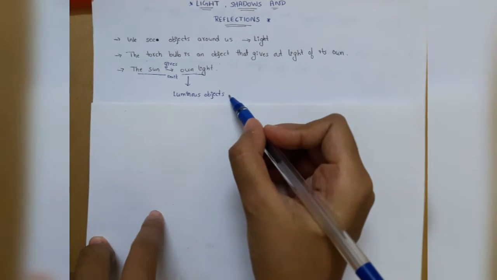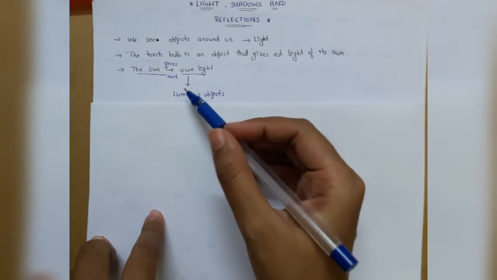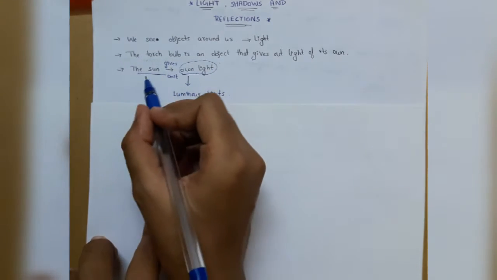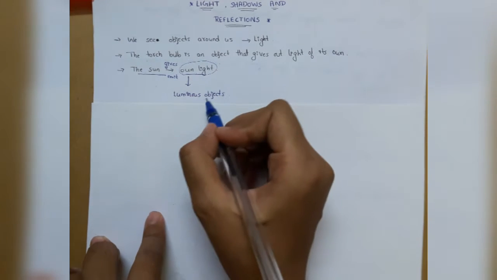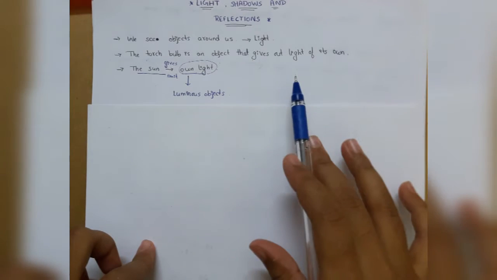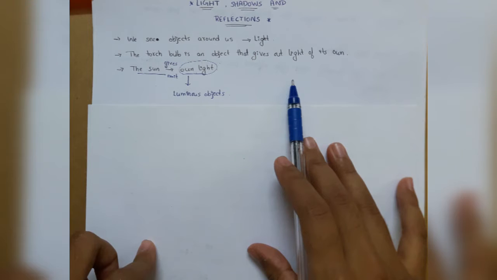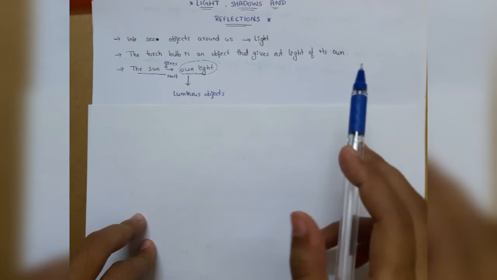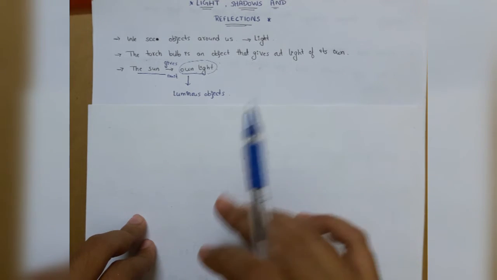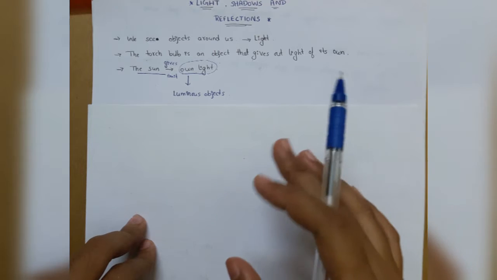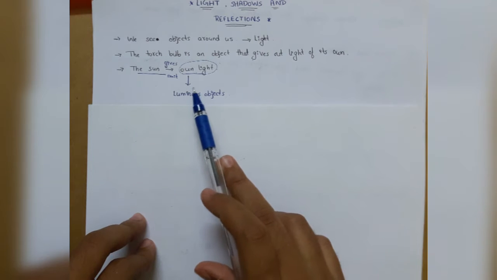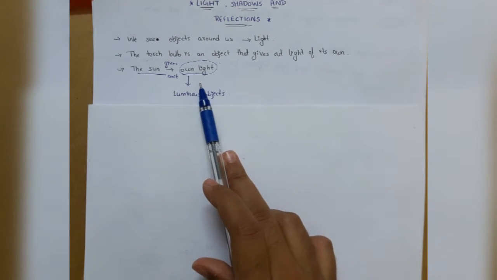What is a luminous object then? Luminous objects are those which emit their own light, means we get the light from the object itself. For example, the sun. The sun is a luminous object. So, is paper an example of a luminous object? No. Paper does not emit light of its own. So, is a mirror a luminous object? No, a mirror reflects light. It does not produce its own light. So luminous objects are those which emit or give their own light.